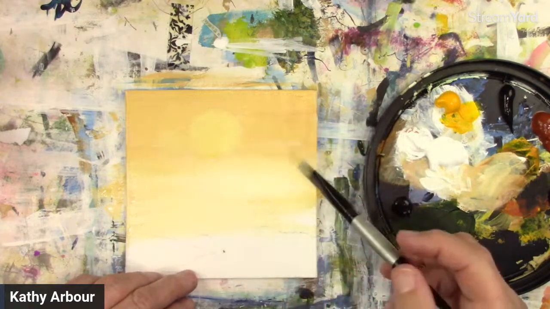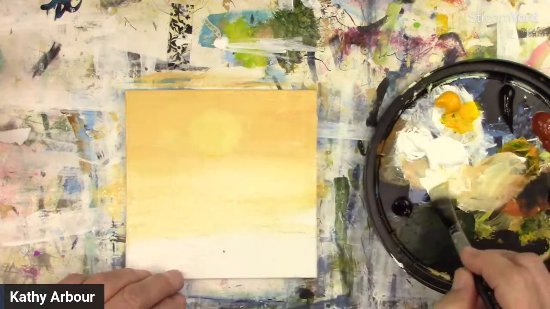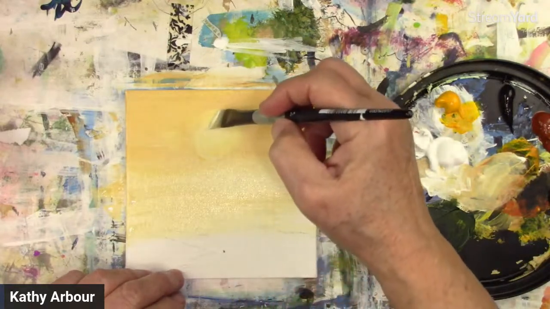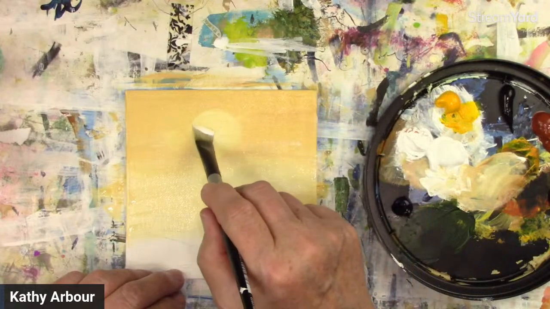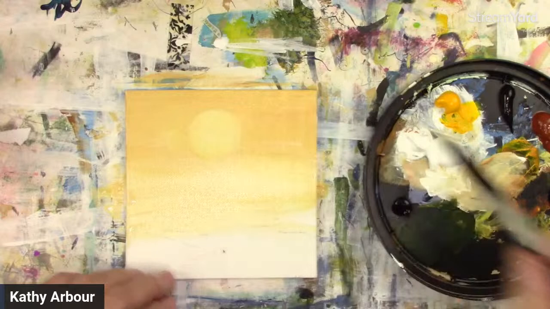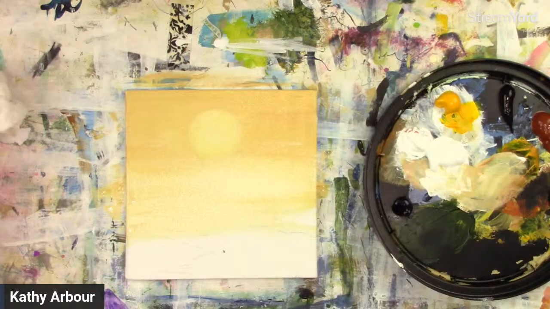I just want a little bit different than the other part of the sky, just so that you know that's one of the brighter areas, so that must be the sun. But you don't want it to stick out too much.